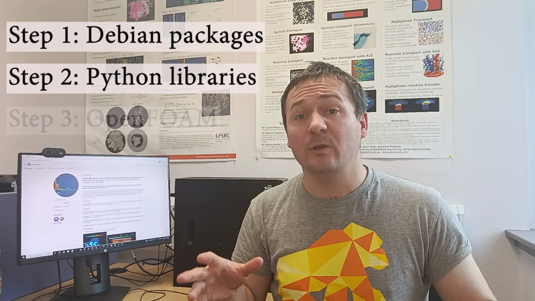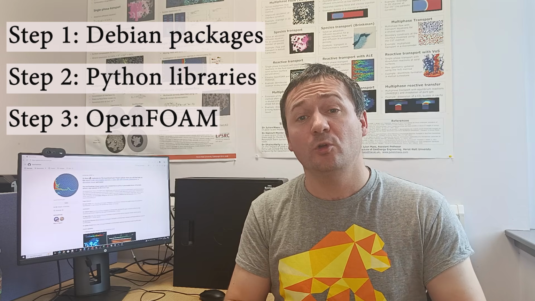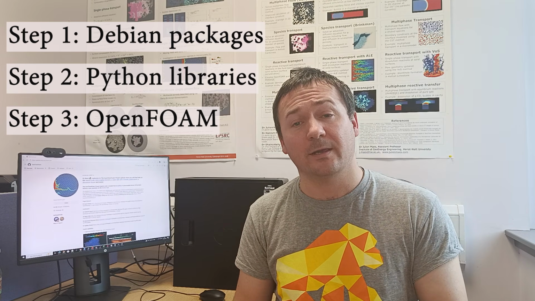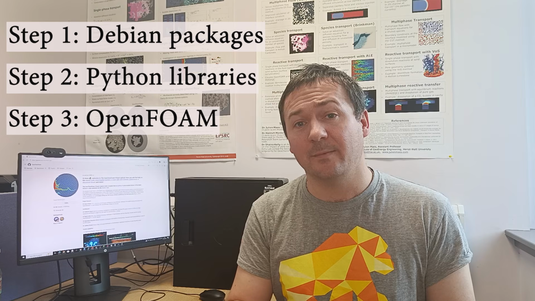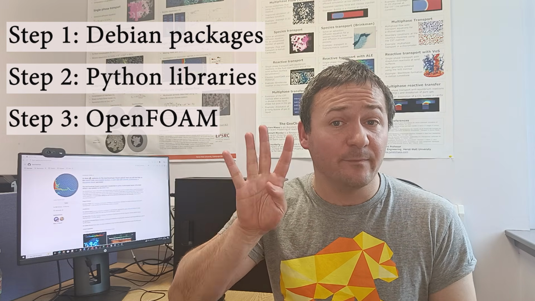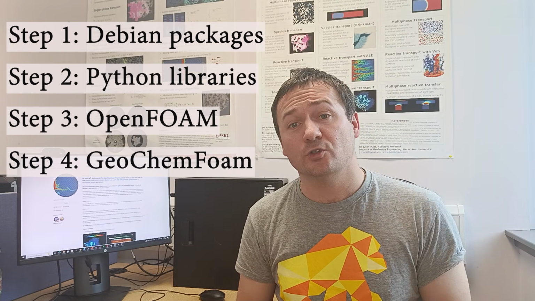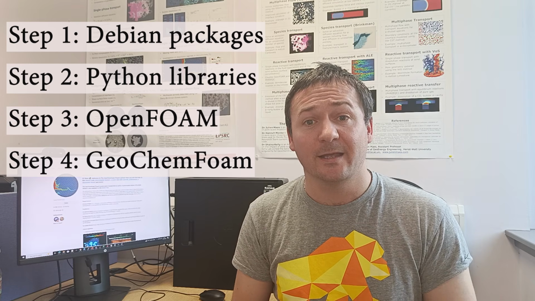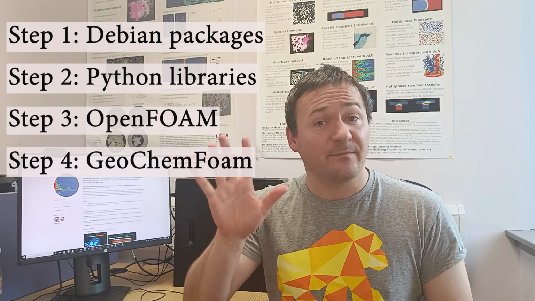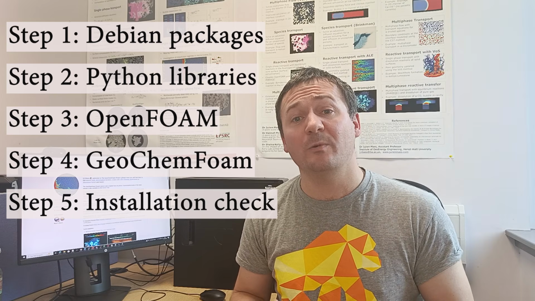Step 3, we will install OpenFOAM using the precompiled binary from the OpenFOAM Debian repository. Step 4, we will clone the GeoChemFoam source code and compile it. Step 5, and final step, we will run a quick installation check. All right, let's do this.